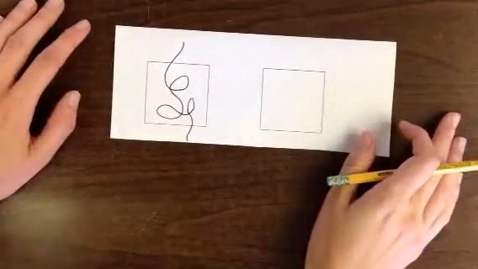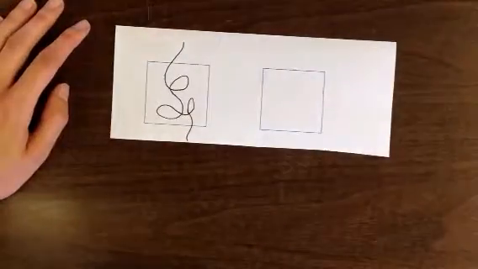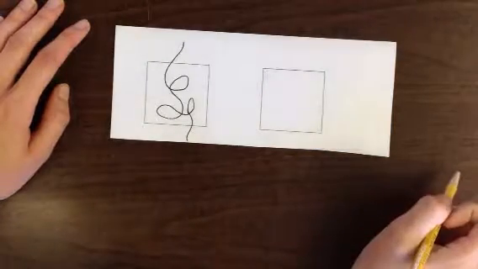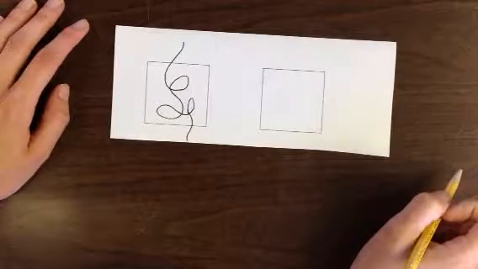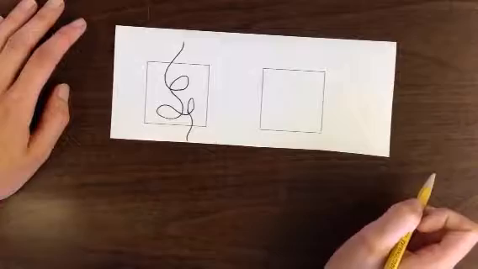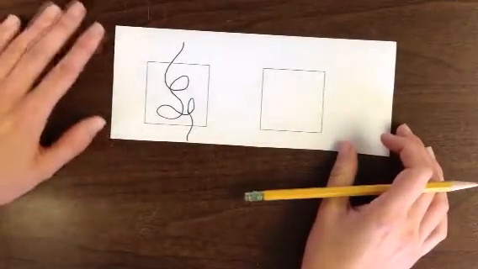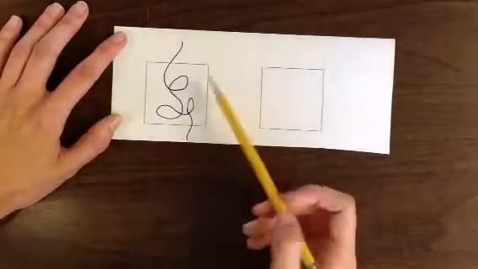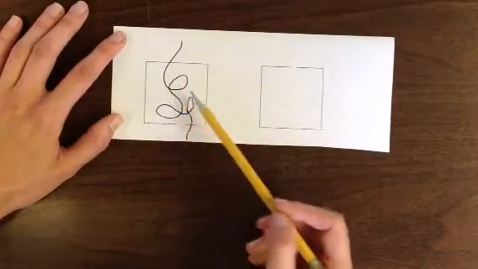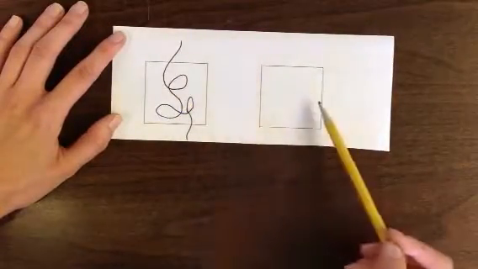This will be our first little lesson on lines and how they interact with each other, and how lines kind of have direction, and we need to follow the directions of lines so that we can draw accurately. So what I'm going to do is I had one of my students draw this nice little squiggle in here for me, and I'm going to try to copy that squiggle.